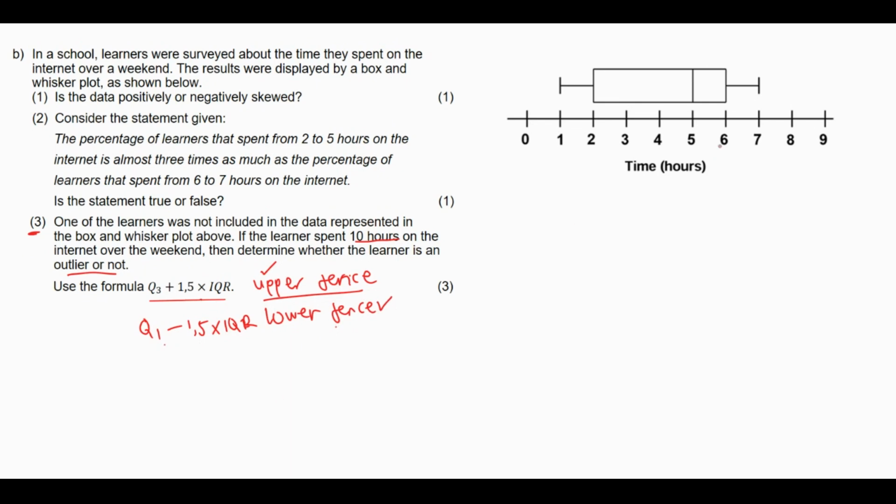Q3 is 6. This is Q3. This is Q2. This is Q1. So it's going to be 6 plus 1,5 times the interquartile range, which is 6 minus 2, Q3 minus Q1, which is 4. Then it's going to be 6 plus 1,5 times 4, that is 6. So that's 12. So the upper fence will be 12.